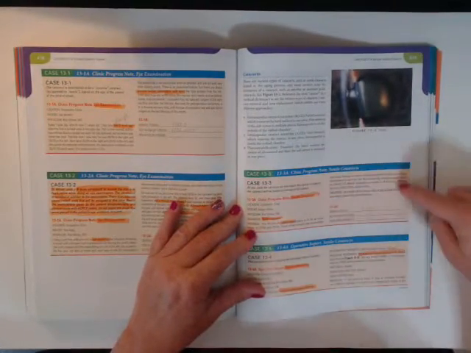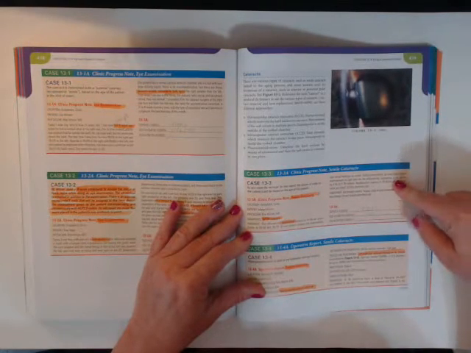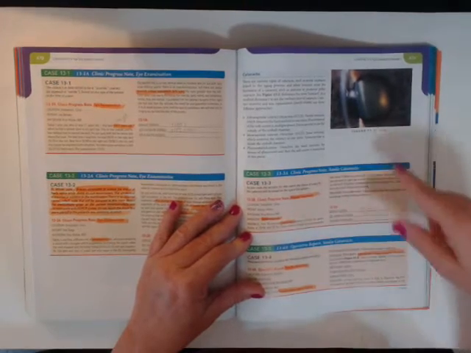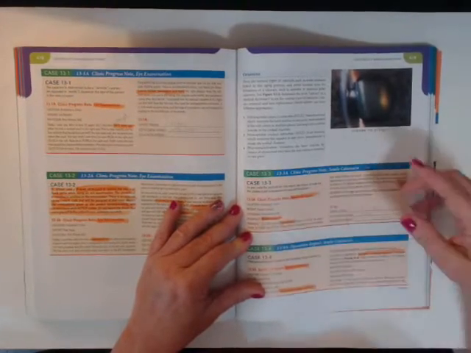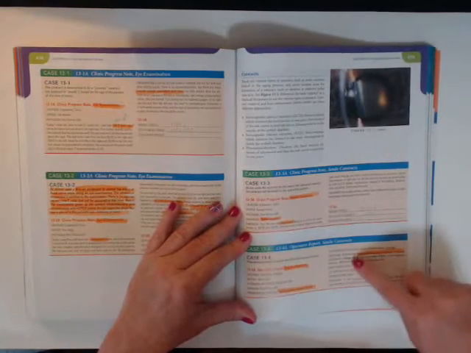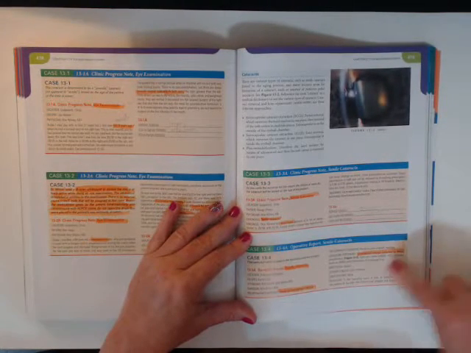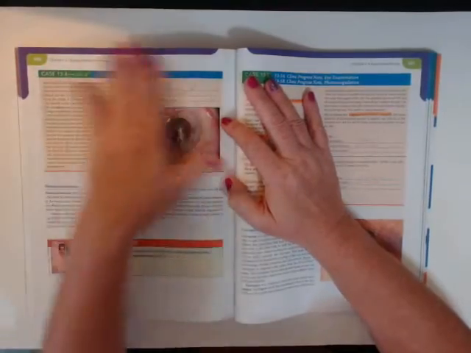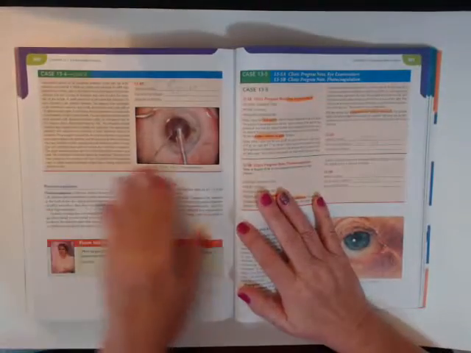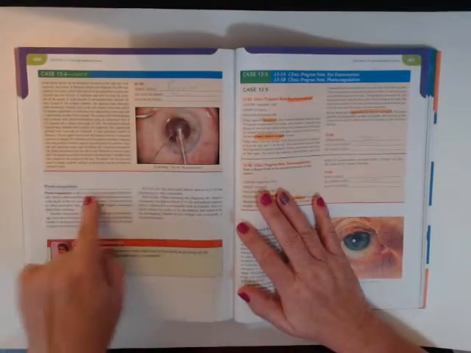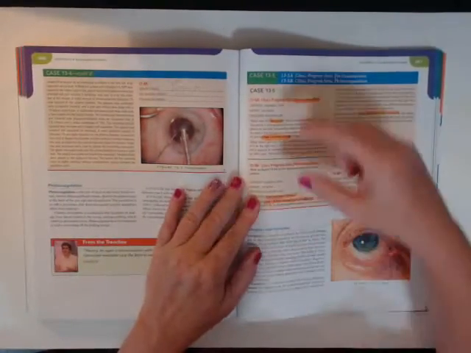13-3A, senile cataracts. This is just a progress note for that. It's an established patient. Went into the office. It's outpatient. 13-4, senile cataracts. Extracapsular extraction. This is the op report for what's being done. Very, very straightforward. Eyes aren't too bad. A little bit of blurb about photocoagulation and the diagnosis codes and that kind of stuff.